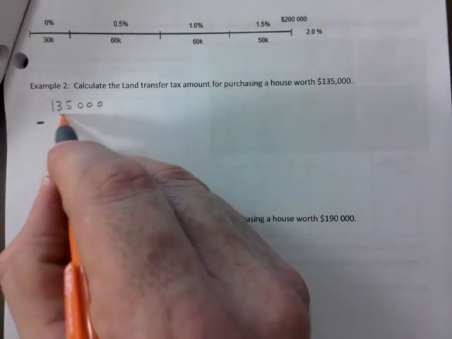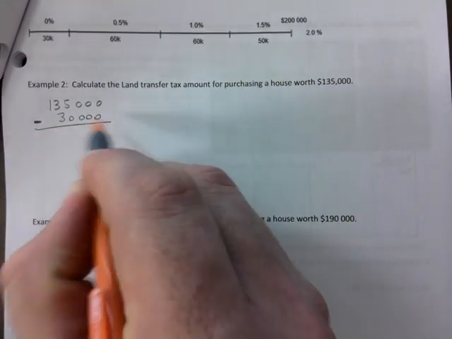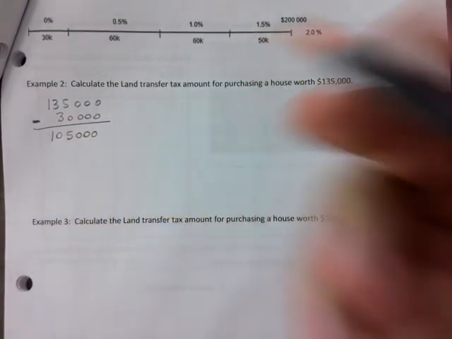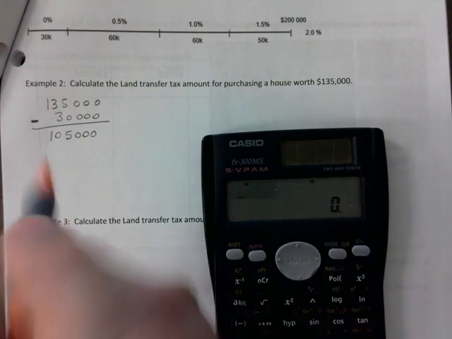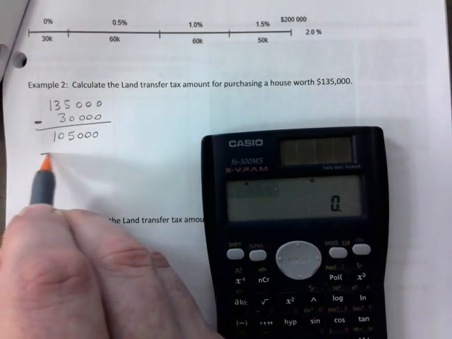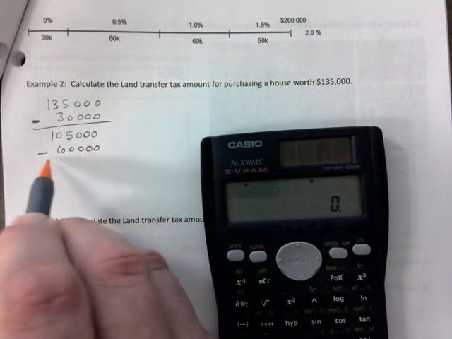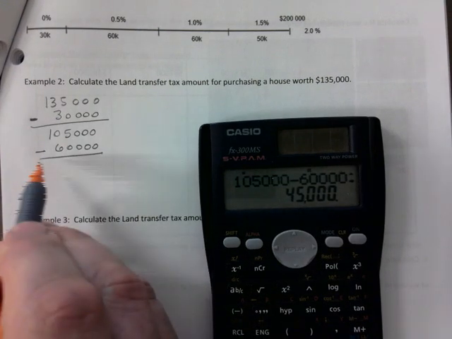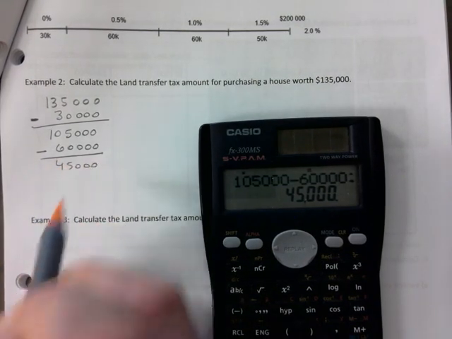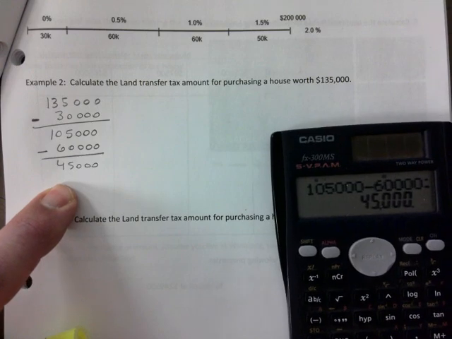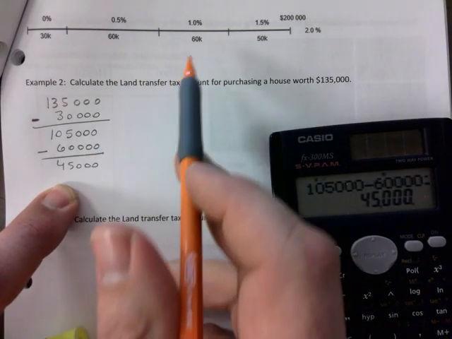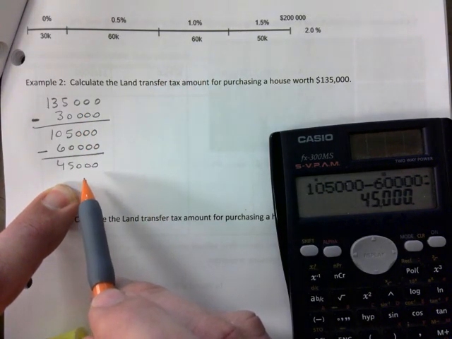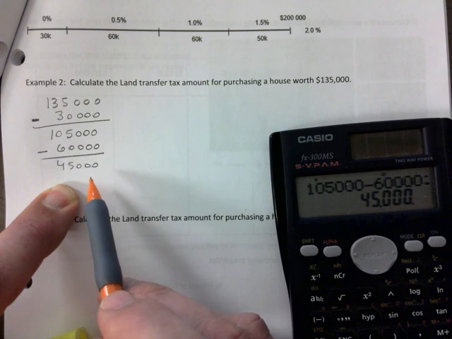So we're going to take away 30,000. 135,000 minus 30,000 leaves you with 105,000. Can you keep subtracting the 60 grand next? Yes, you can. Subtract it. That's 45,000 left. Can I subtract another 60,000, since I'm supposed to subtract another 60, correct? Can I do that? No.